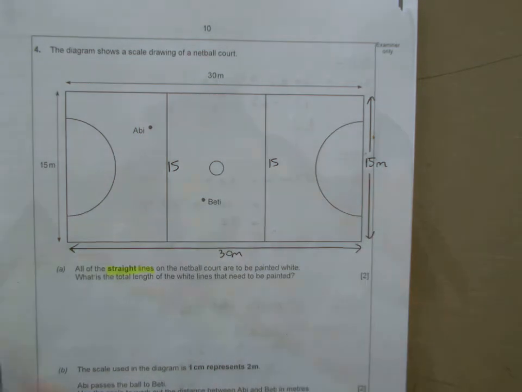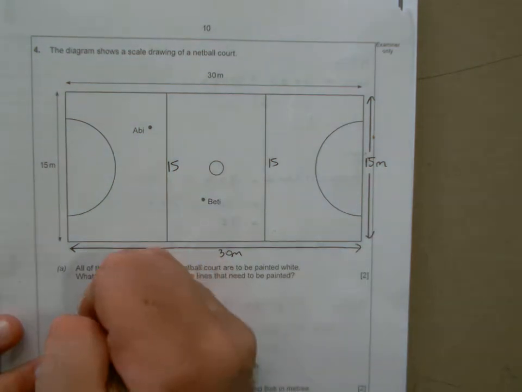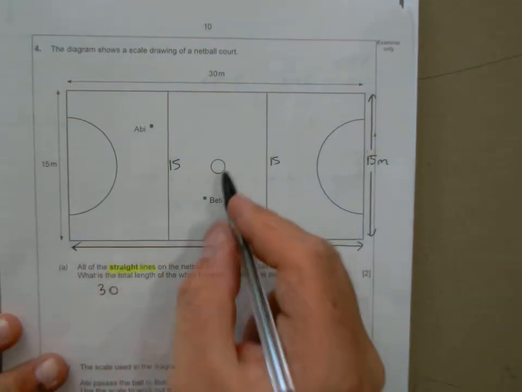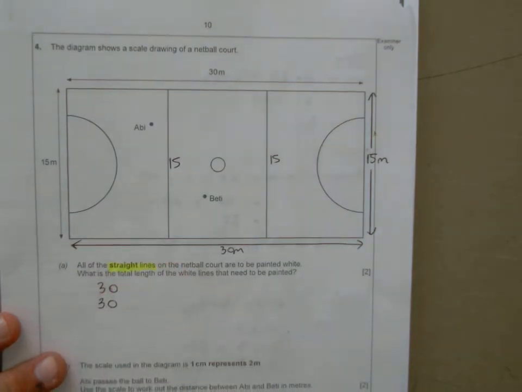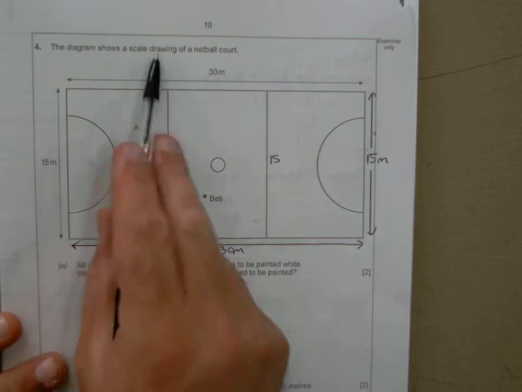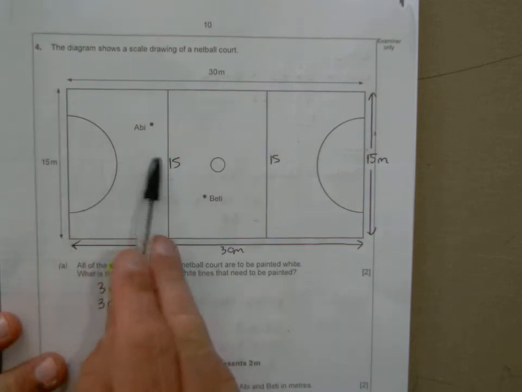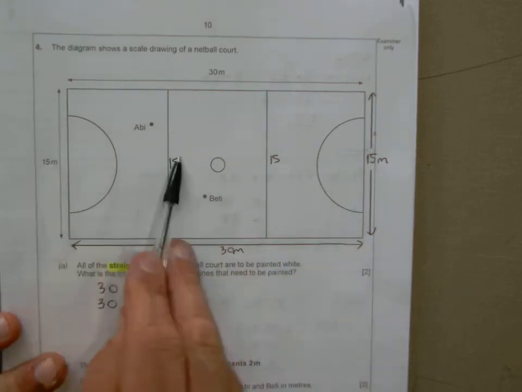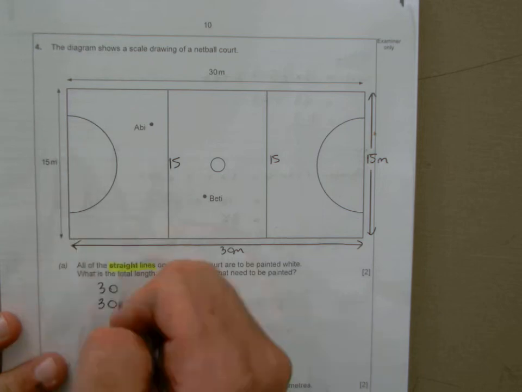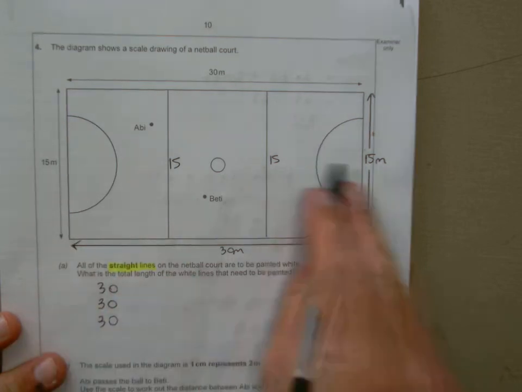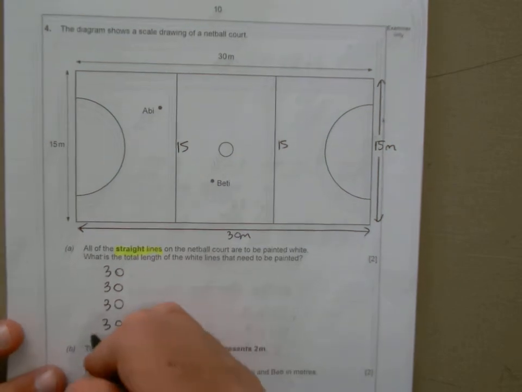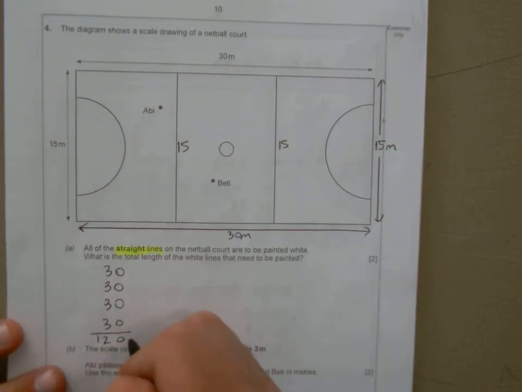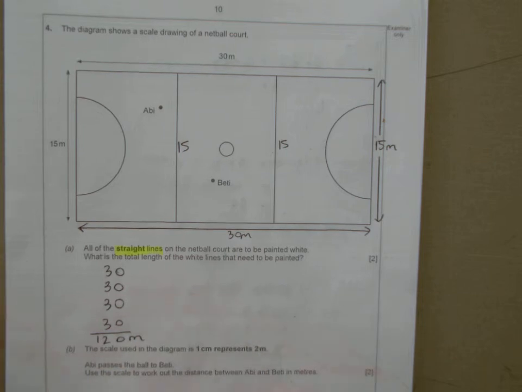So it's a case of just adding these up, right? So we've got 30, add the 30 there. So those opposite sides there, we've got 15, 15, 15 and 15. Two lots of 15 there make 30, and those two lots of 15 there also make 30. So you've got four lots of 30 effectively. Add them up, you get 120 meters.